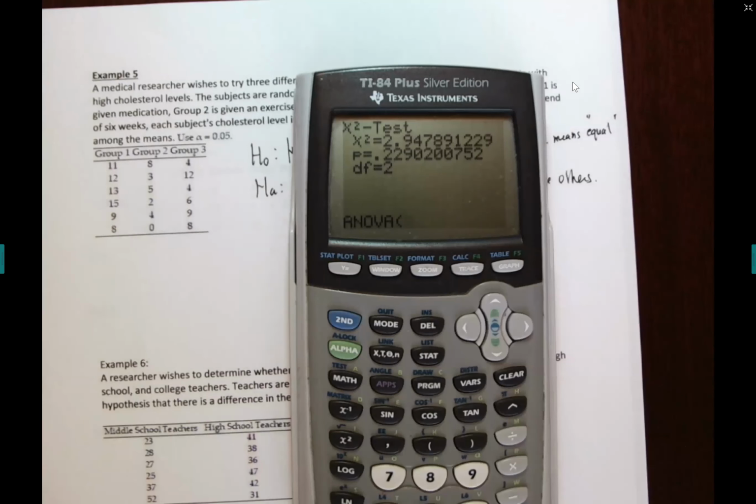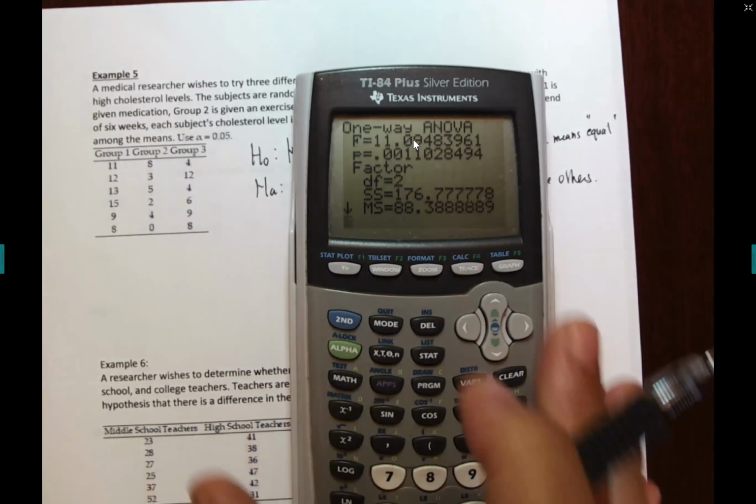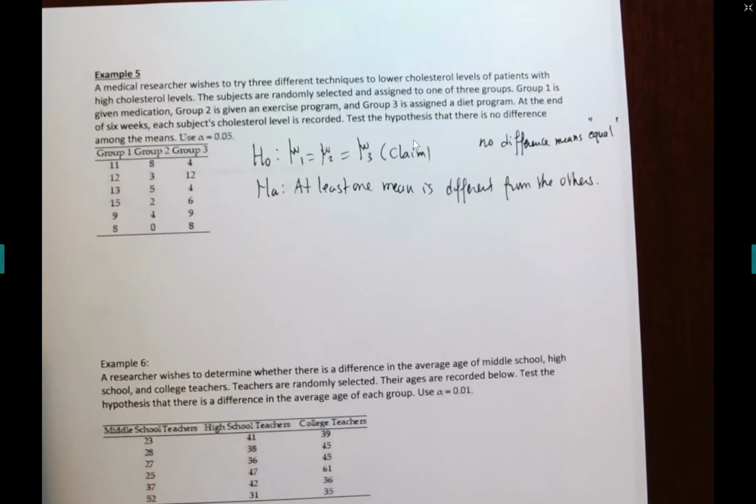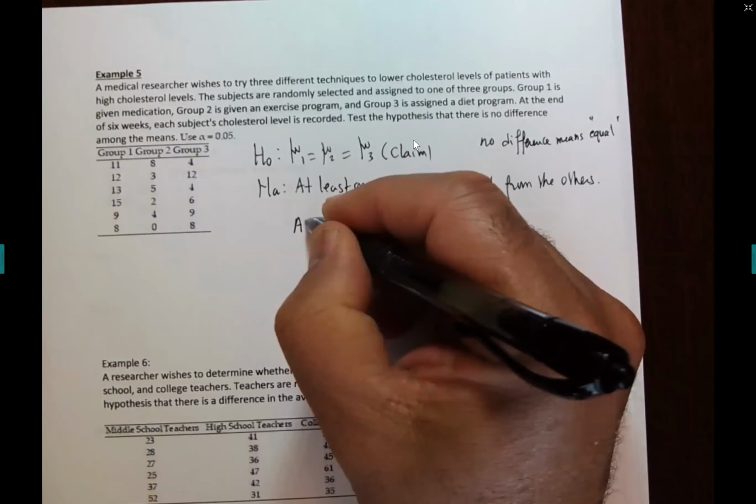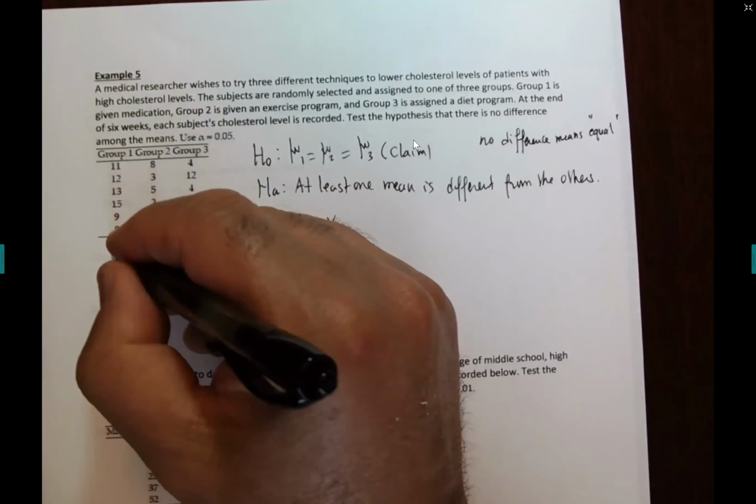And enter L1, comma, L2, comma, L3. And close. That's all you have to do, guys. All right, enter. And you get F and the test statistics. So I'm going to copy them. So ANOVA, this is L1, L2, L3.